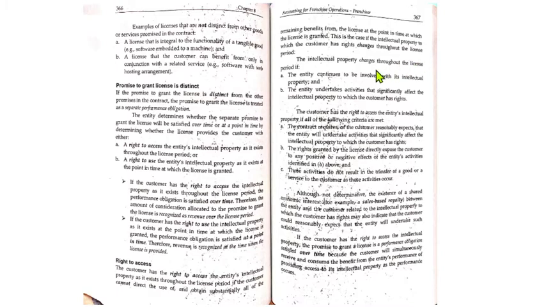So, paano ba mag-change yung rights ng customers? The entity continues to be involved in its intellectual property, and next, the entity undertakes activities that significantly affect the intellectual property to which the customer has rights. Ibig sabihin, meron pa ring intervention yung franchisor on the particular intellectual property na franchise.